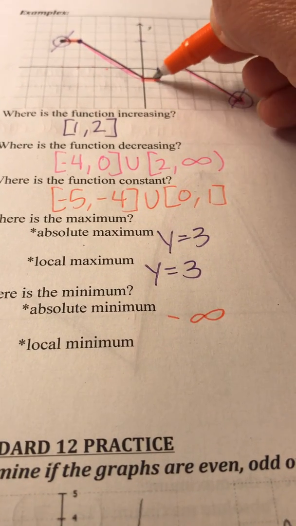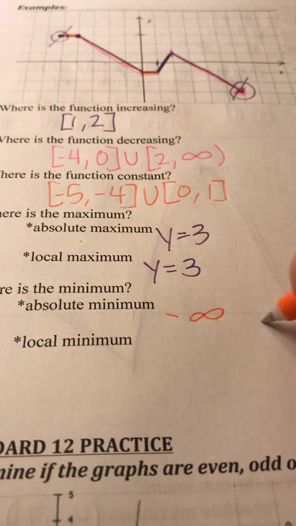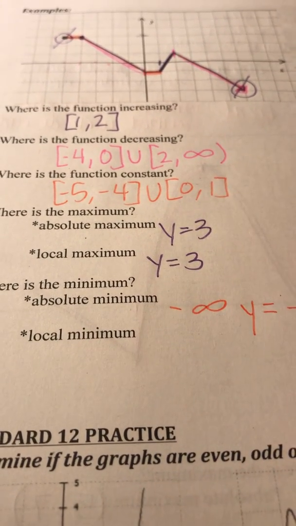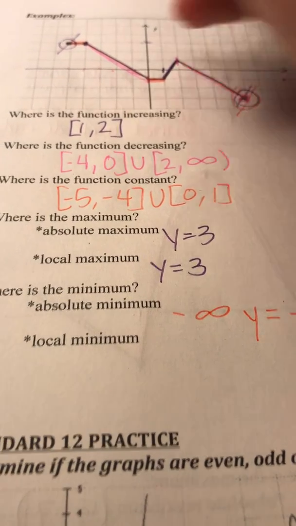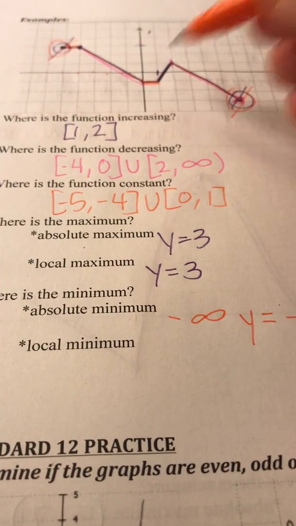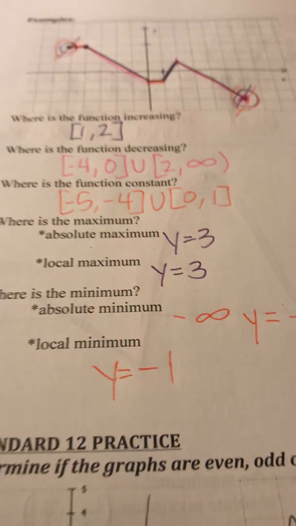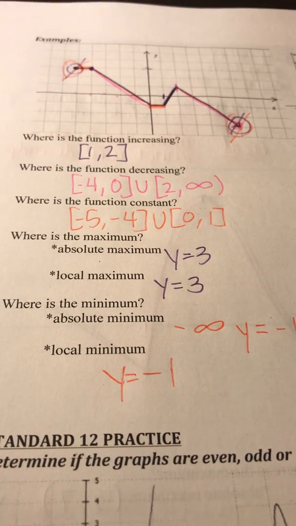So if we're looking for our lowest point, we have y equals negative 1. And my local minimum, again, my endpoints are out, is also at negative 1.